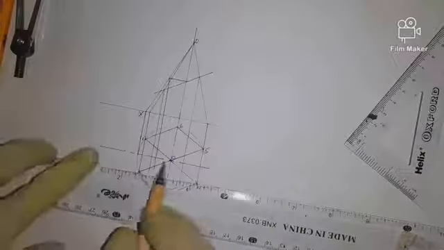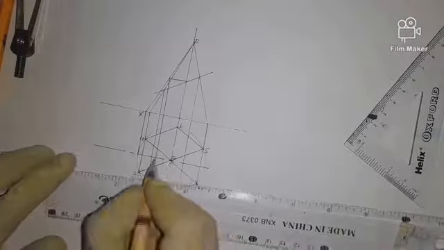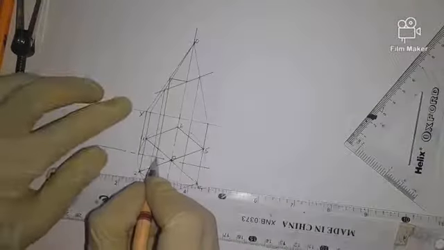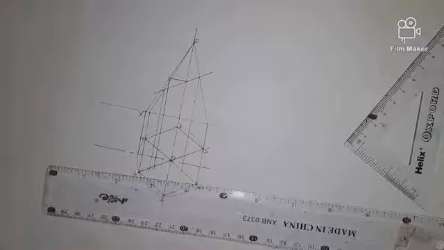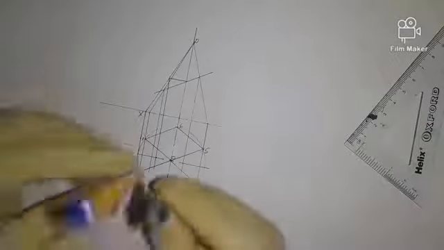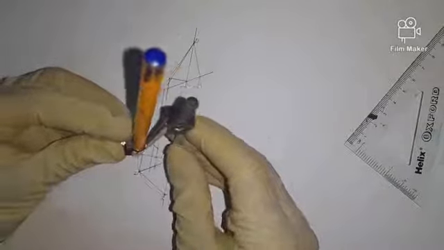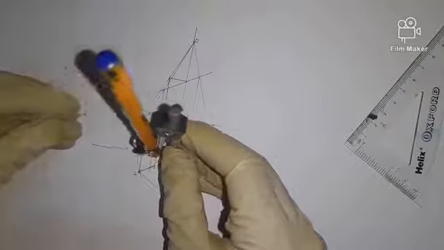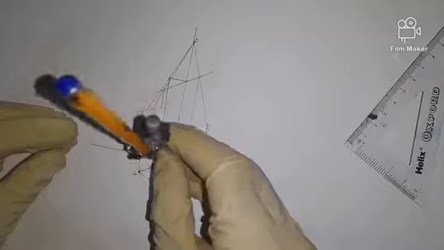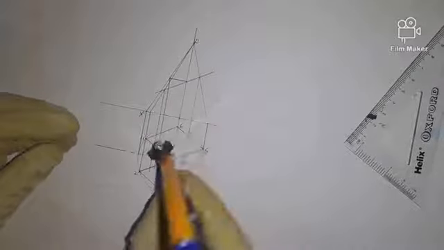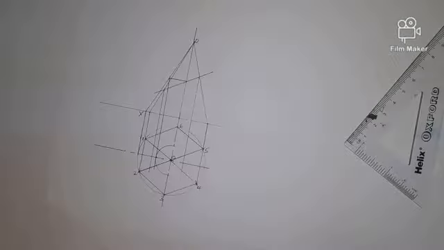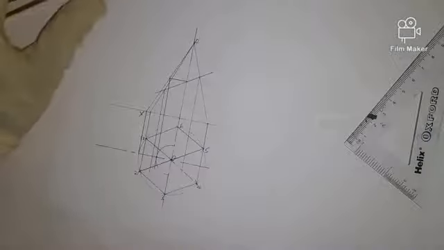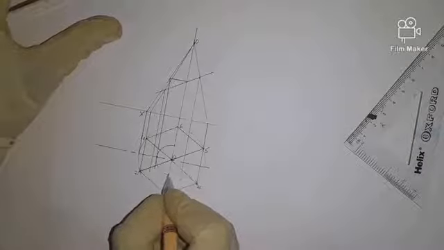Now once it meets this line, we put a point, then we draw an arc from center 0 with that point. We draw an arc up and down, and where the arc meets the lines 0, 6 and 0, 3, put a dot.